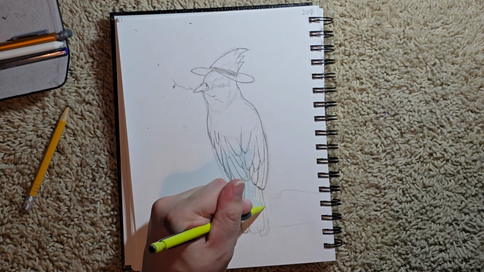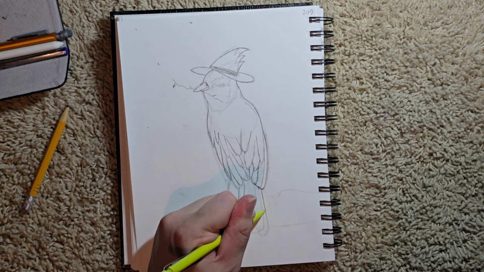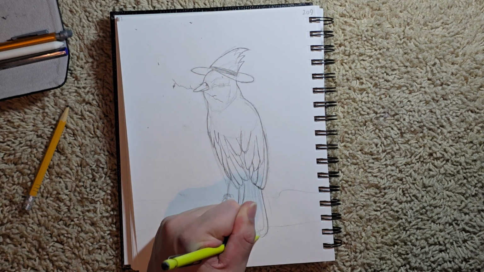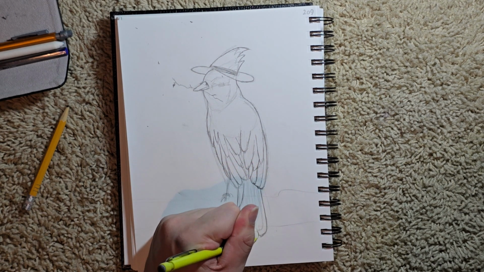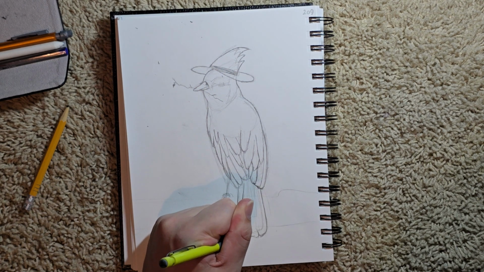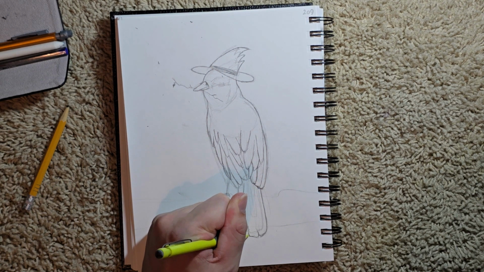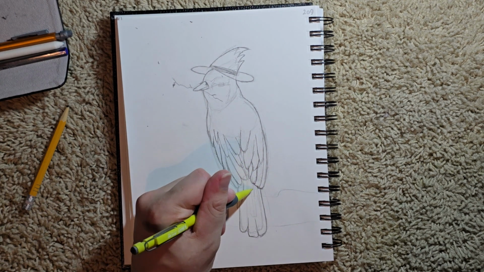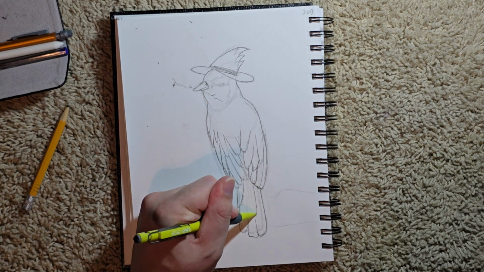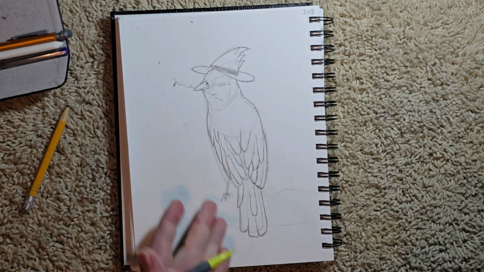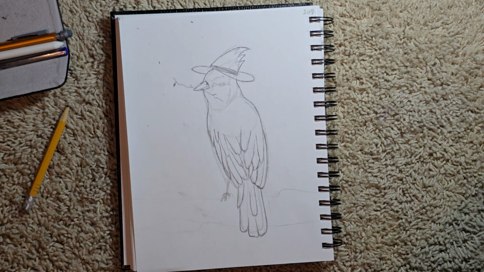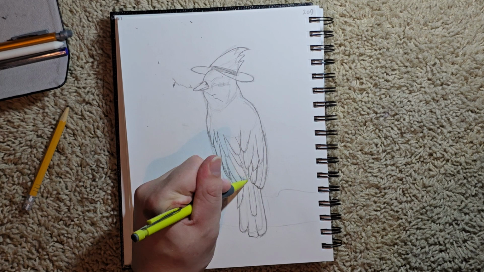Is he a big bird or is he a small bird? I don't know. I don't know how big these guys actually are. I'm gonna say he's normal sized. However big a normal sized bird is. He's not like the size of a raven or anything. He's just normal bird sized. I'll say this is to scale. This is a to scale drawing.